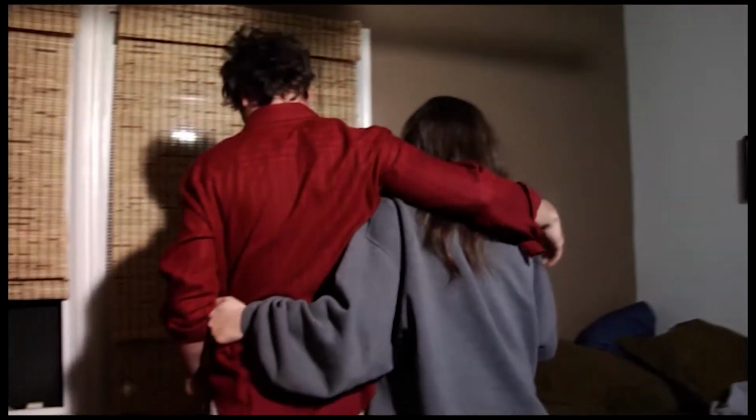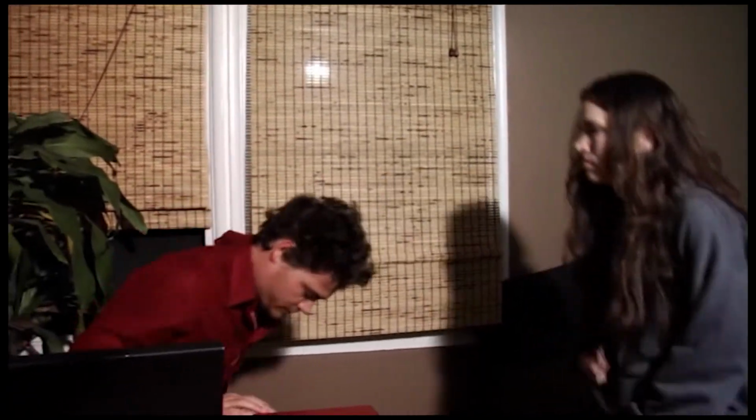So this is another shot that we did for you that has very poor lighting. We just took the worst lighting we could possibly do, the worst framing we could possibly do.